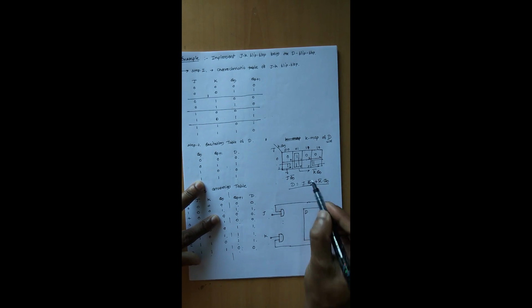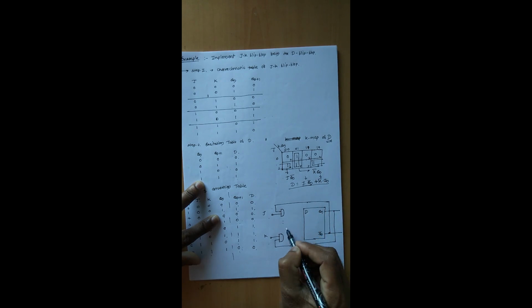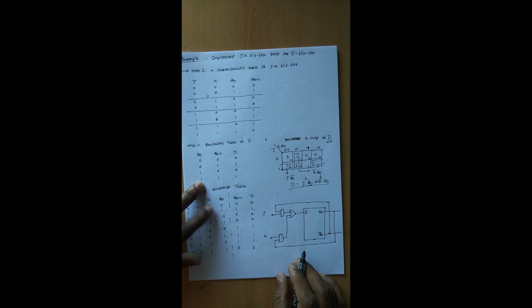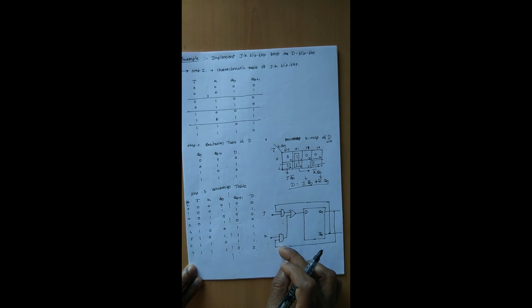Then this term and this term are added together, so we use an OR gate. In this way, the D flip-flop can act as a JK flip-flop.